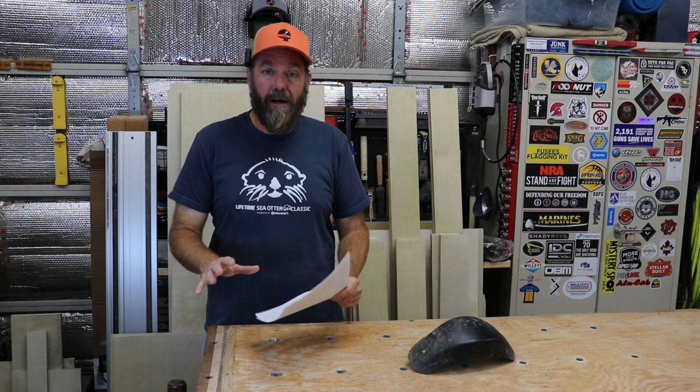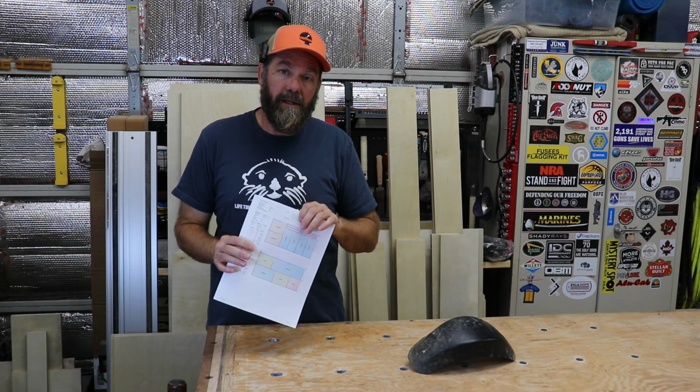So that's a pretty good start on the built-ins. Remember, if you're doing a project like this, whether you do it on pencil and paper like I do, or you use some kind of software like SketchUp, make yourself a good plan. It's really going to help you keep track of everything and avoid mistakes. Also, having a good plan in place helps you make an accurate and complete cut list.